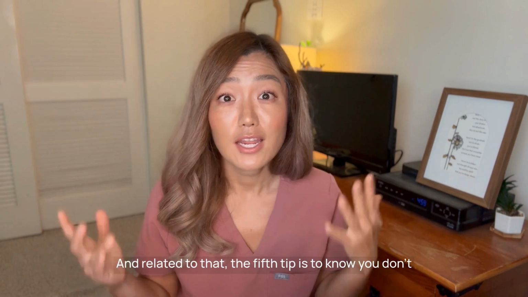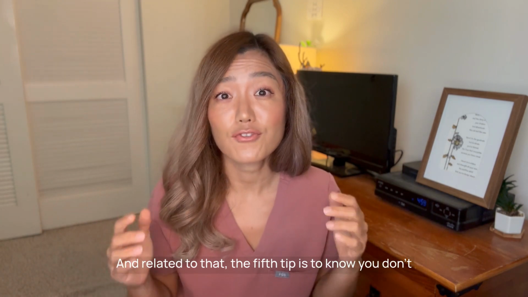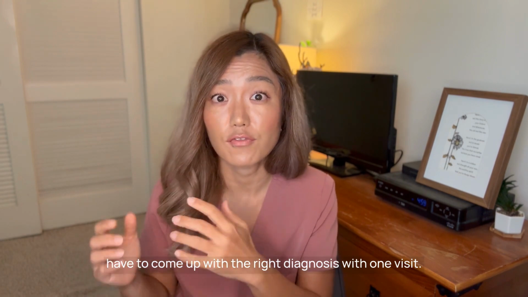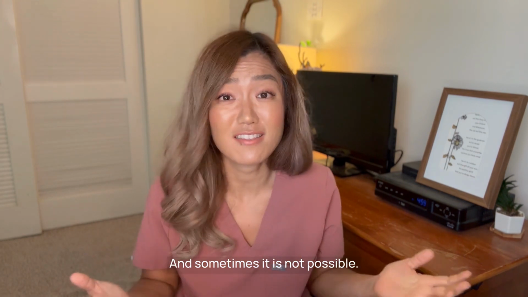because you don't know what's causing this prolonged period yet. And related to that, the fifth tip is to know you don't have to come up with the right diagnosis in one visit. And sometimes it is not possible.